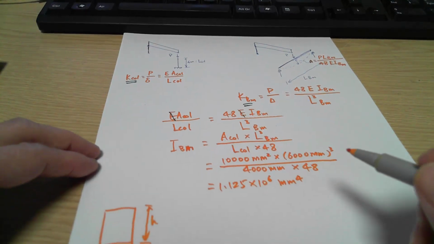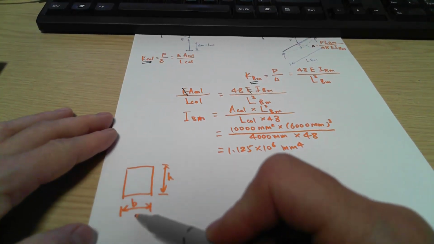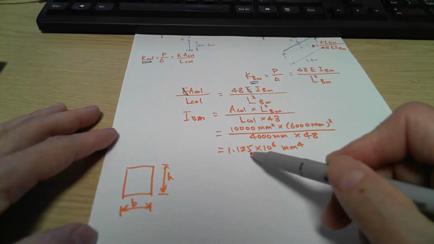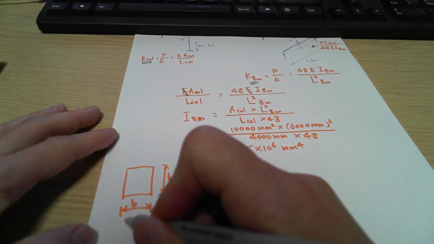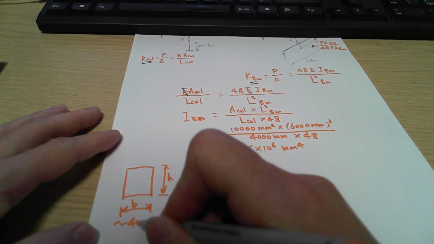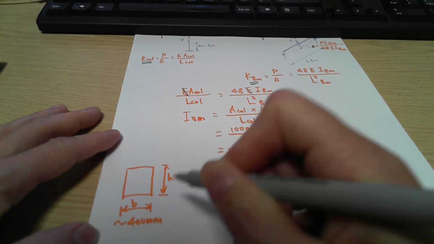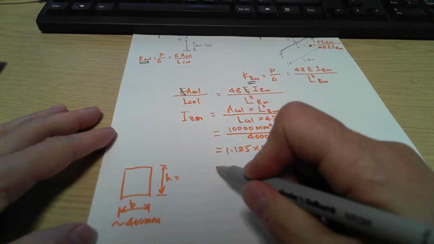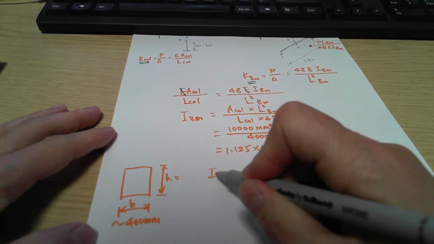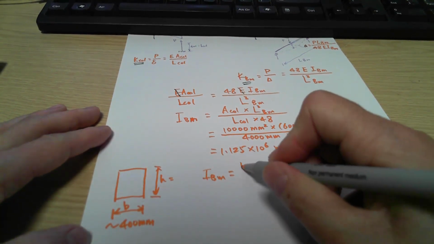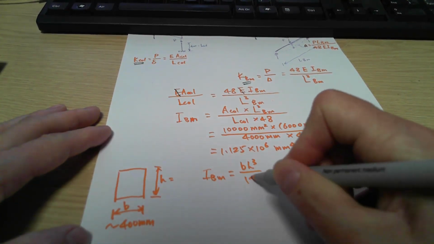So to create a beam, breadth B and height H, given this number, we can assume B is 400 millimeter first, and figure out how much H is going to be. So the I of the beam, the second moment of area, should equal BH cubed divided by 12.